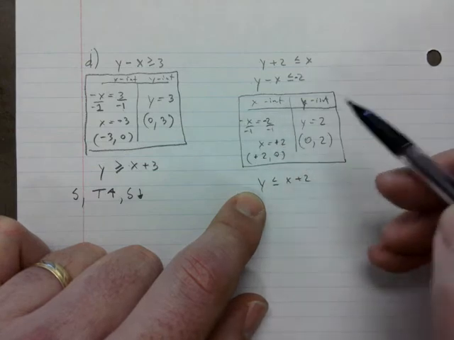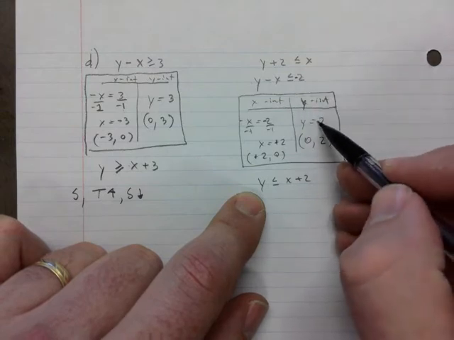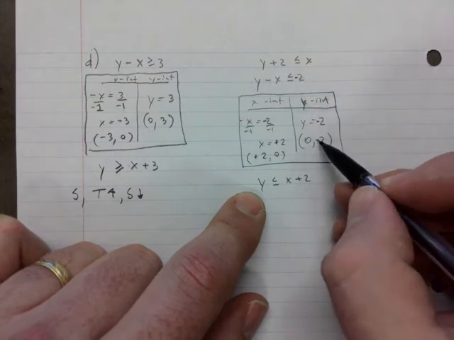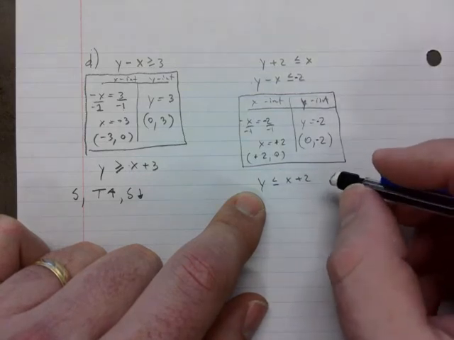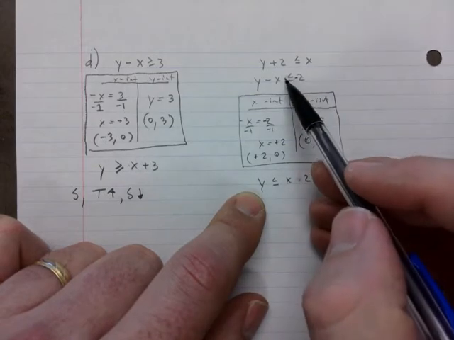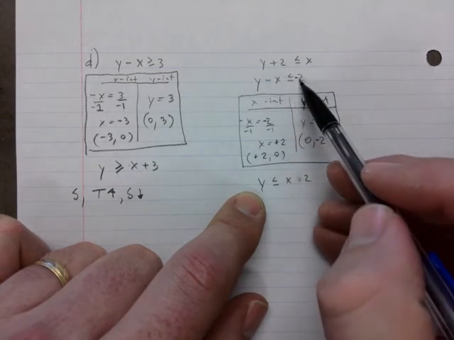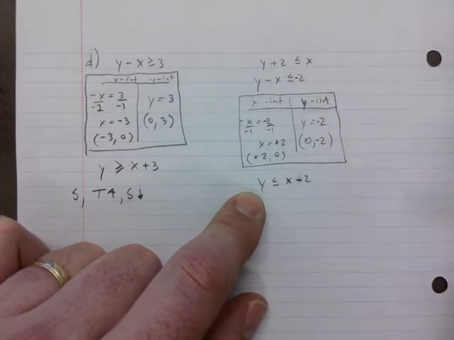So +2, 0. And on the other side, y is equal to -2. So it's 0, -2. Good thing we caught it. Because if I go back here, the 2 is negative when it comes over.